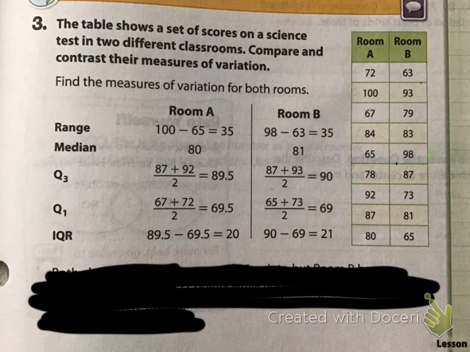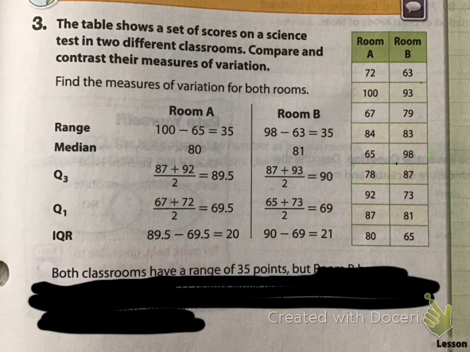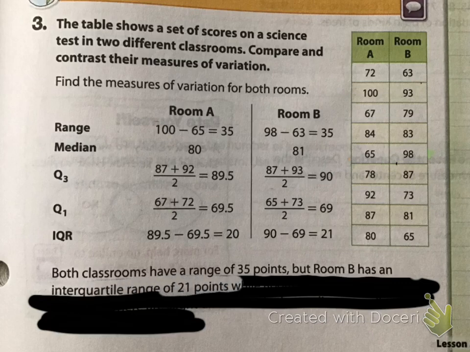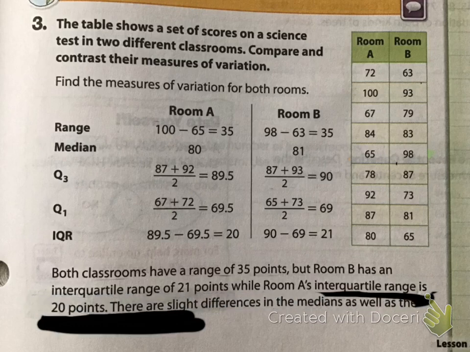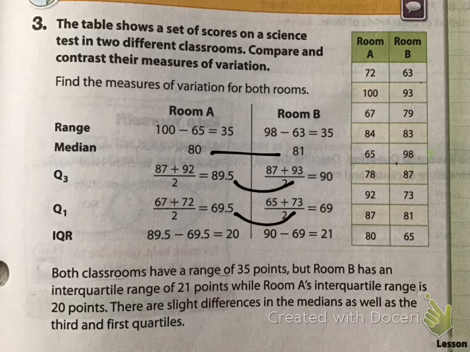So when we look at this, if we're going to be analyzing our data, we're going to compare and contrast it. Both classrooms have a range of 35 points, but room B has an interquartile range of 21, while room A's interquartile range is only 20. There are slight differences in the medians as well: our median is a difference of 1, our median is a difference of a half, and another is a difference of a half, as well as in the third and first quartiles.